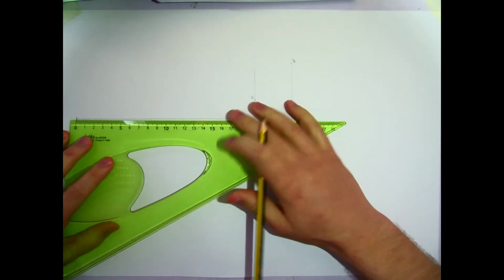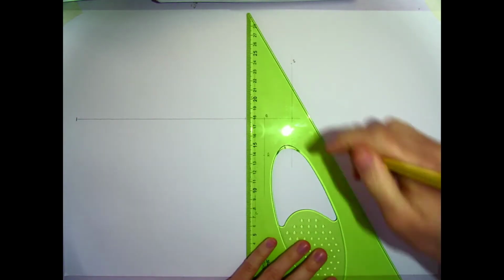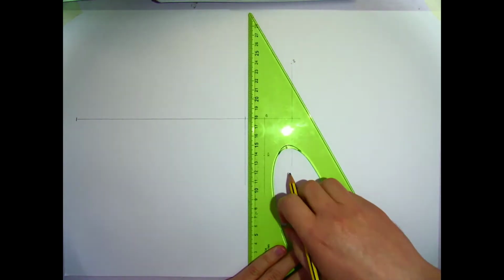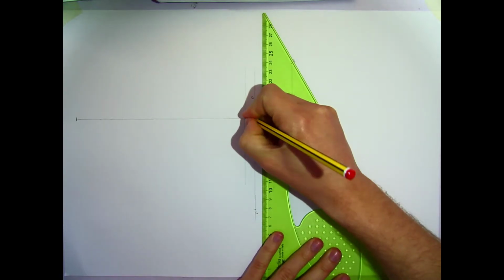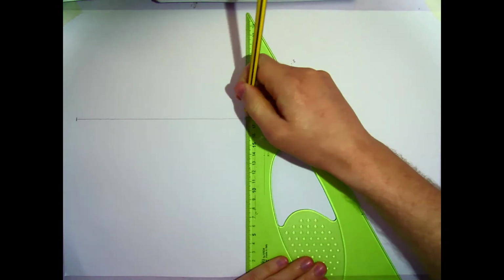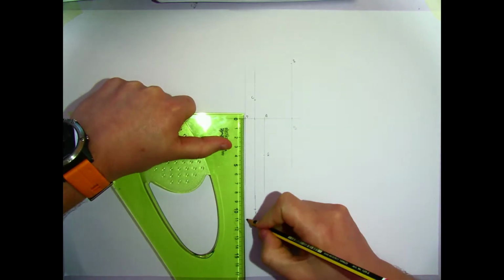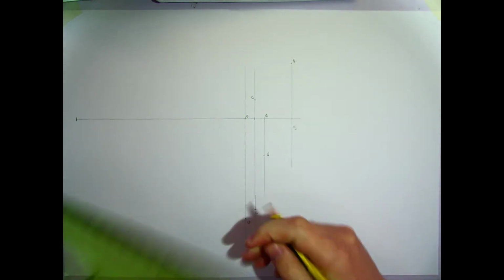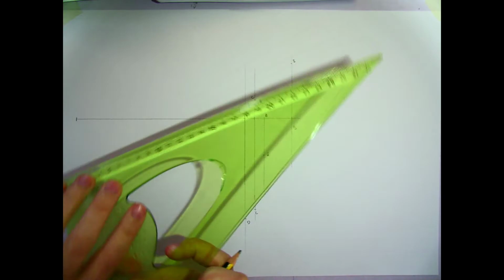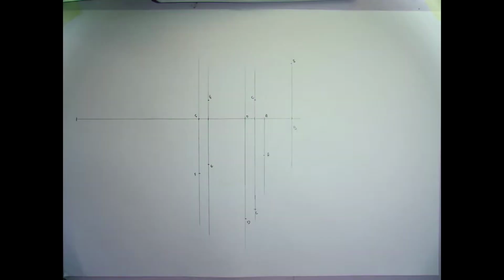D is 185, on the ground, so that's D, and it's down 110. I just paused the video there to speed things up a little bit. So I found all my points.